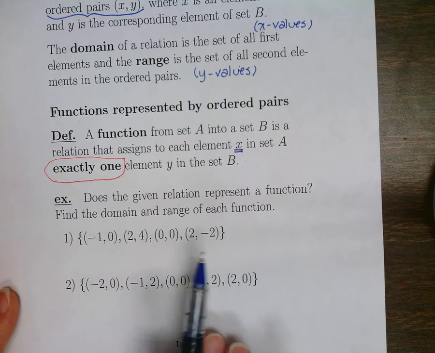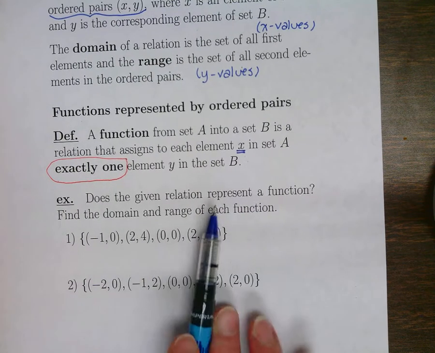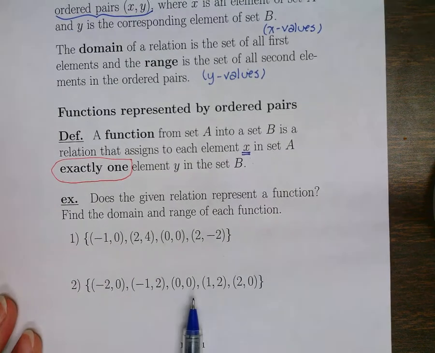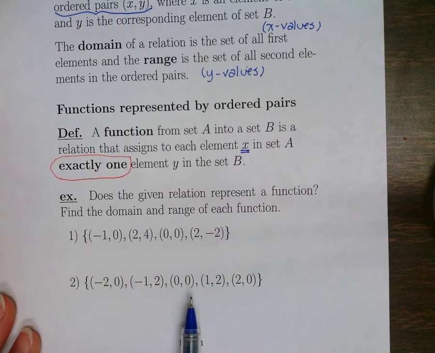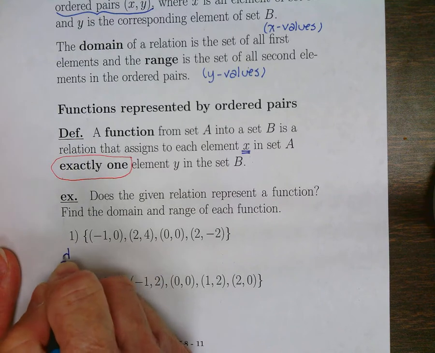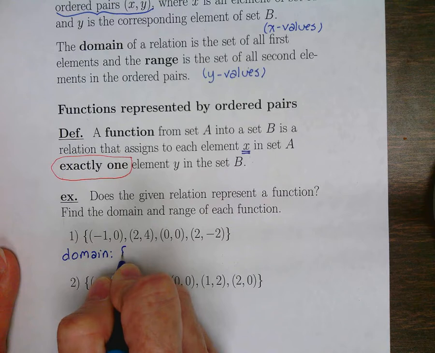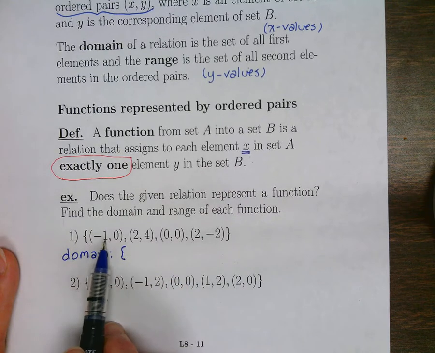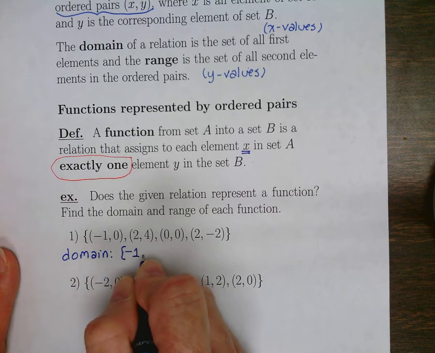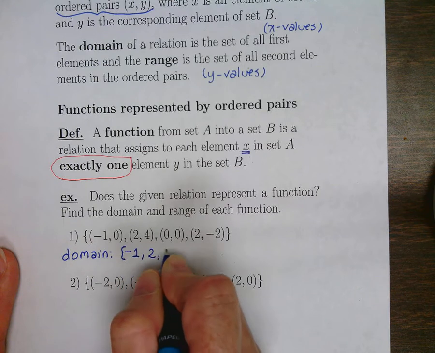So let's look at a couple of examples. Let's look at these relations. They're both relations because they're both sets of ordered pairs. The domain is the set of x values. So for our first set, the domain is the set of x values: -1, 2, 0.